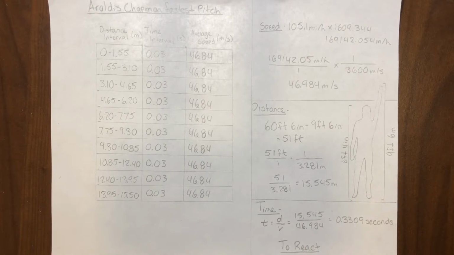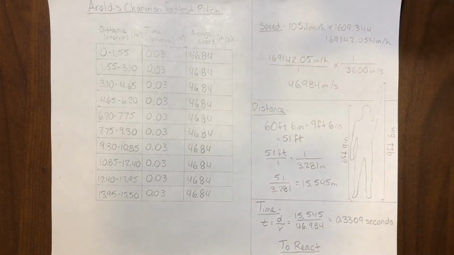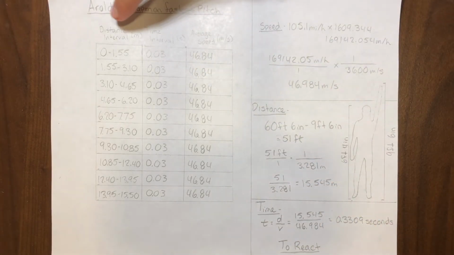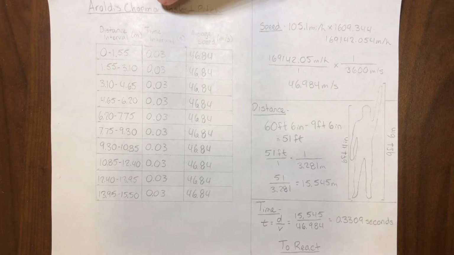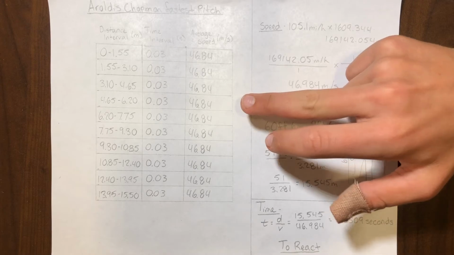I then put the data into a table. Since the object's acceleration is negligible, the time intervals and average speed are all the same. This column shows the distance interval in meters, this column shows the time interval in seconds, and this column shows the average speed in meters per second.